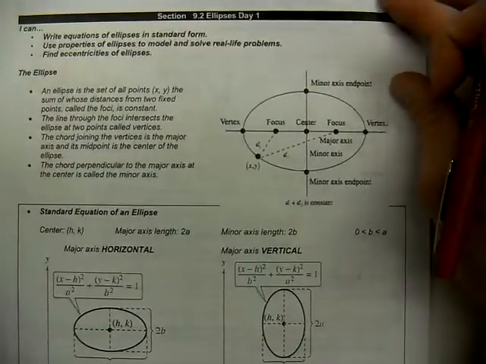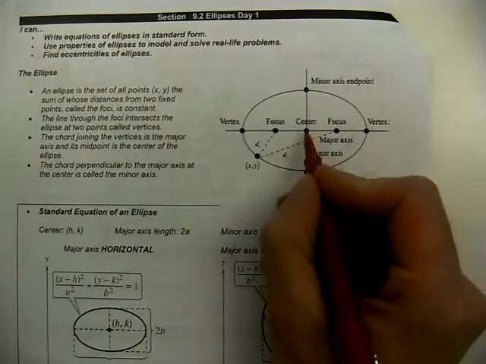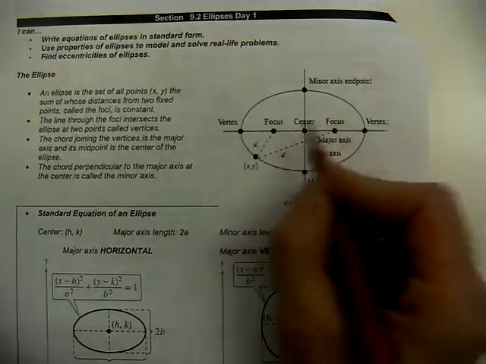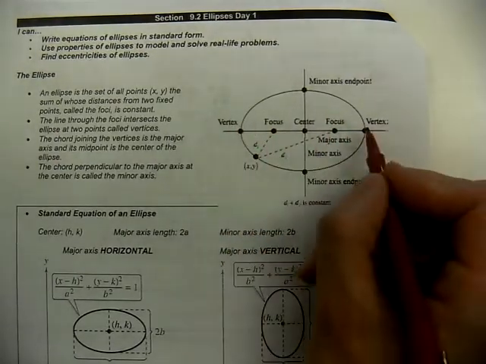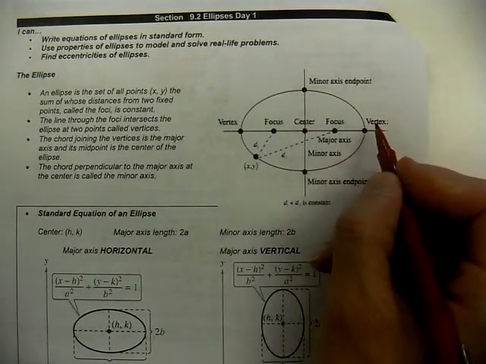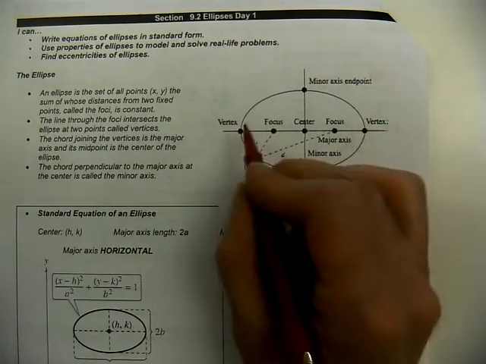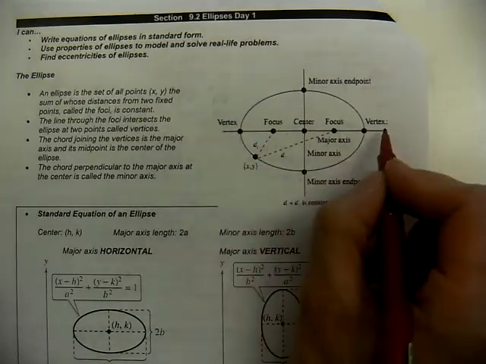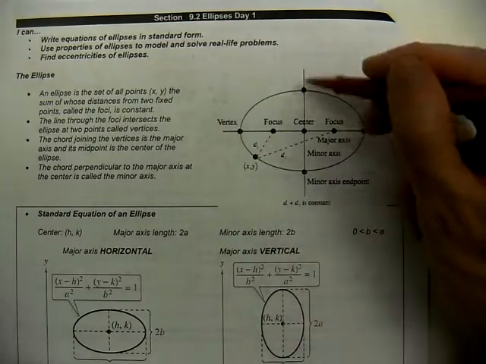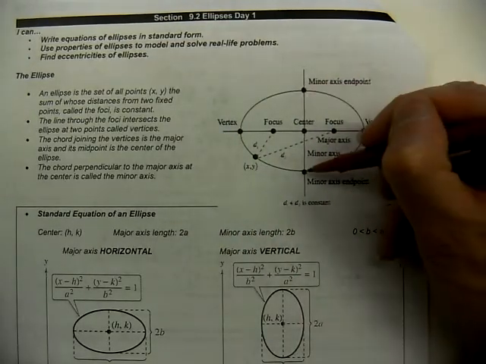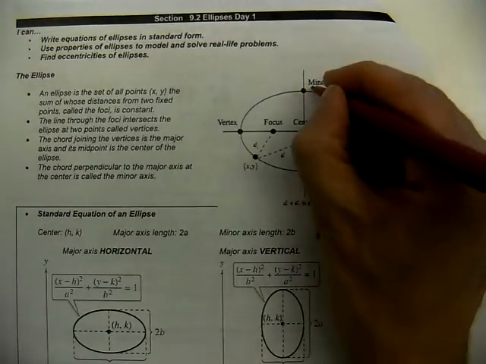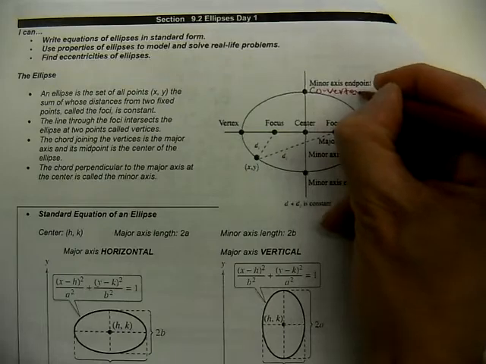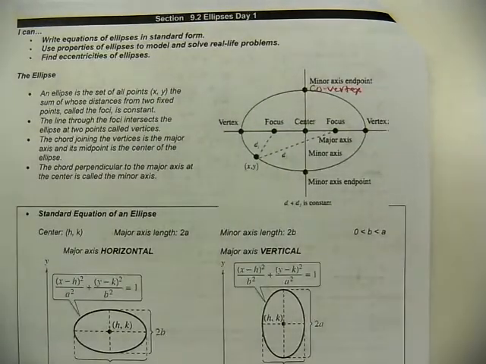We're looking at really these 5 critical points. You have the center, of course, in the middle, the focus on either side, that makes them a pair of foci, and then the vertices on either side of that. So this is the major axis. It has all 5 critical points, and it's drawn horizontally in this case. We also have a minor axis, so we will call these points the co-vertices, and it's not listed here, but that's what I'll be labeling it as, okay?